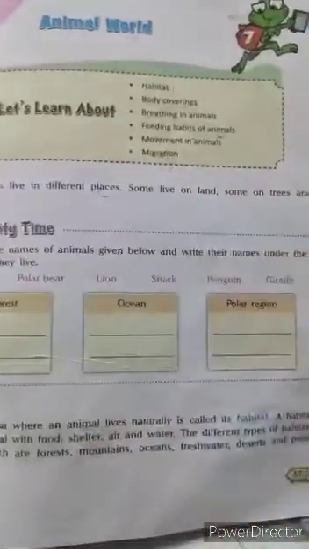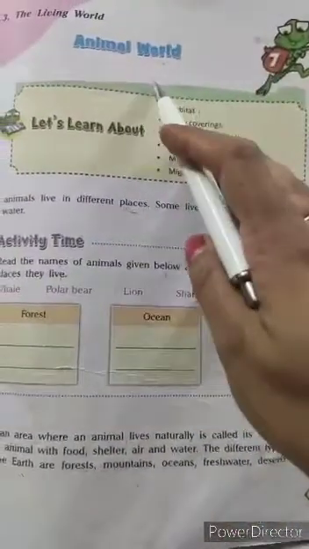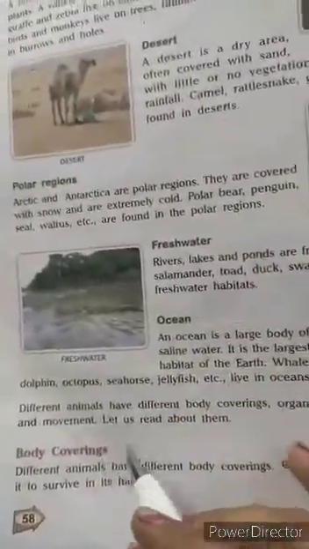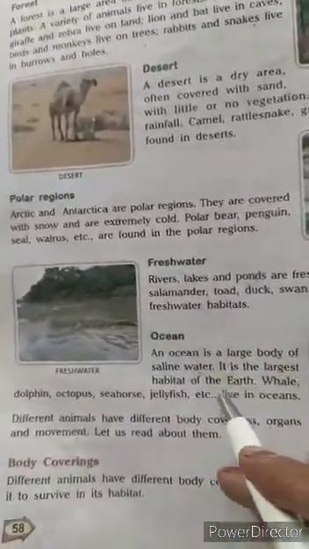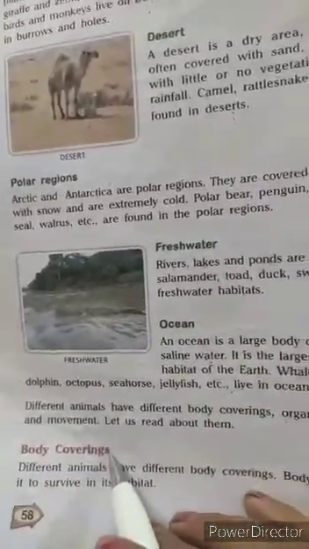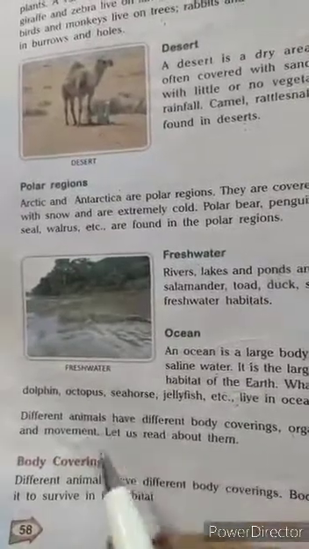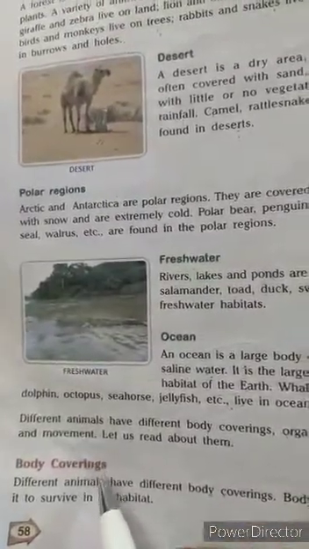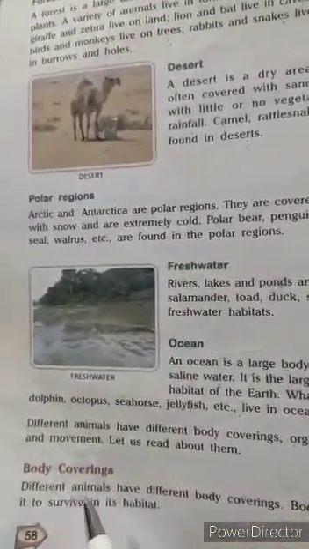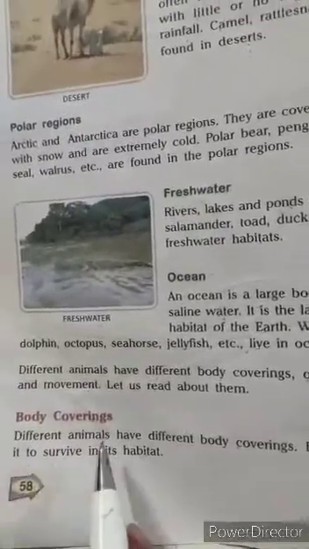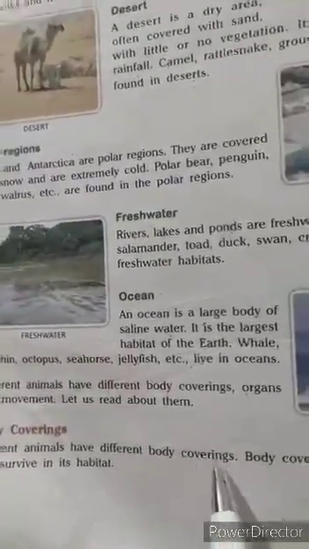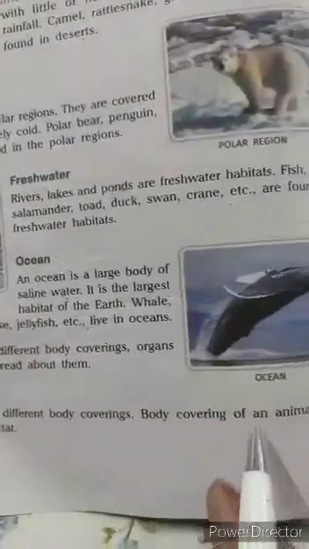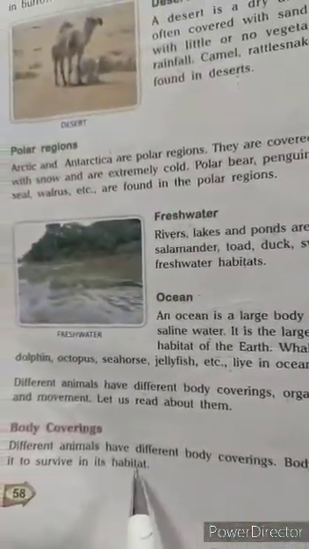So students, we are revising lesson 7, animal world. In today's topic, we will discuss body coverings. We have covered the topic habitat, so today we will discuss body covering. I gave you a small introduction of body coverings in the last class, but let's start from the starting. Different animals have different body coverings. Body coverings of an animal help them to survive in its habitat.